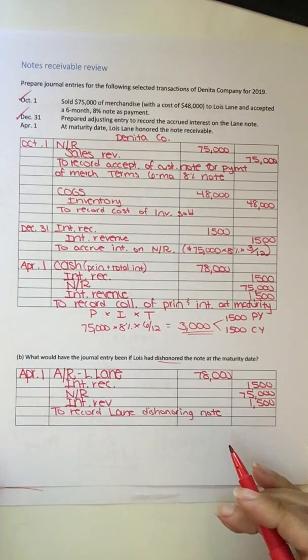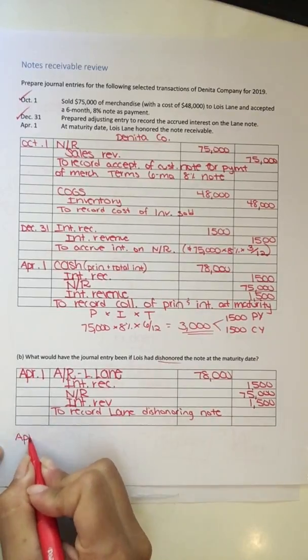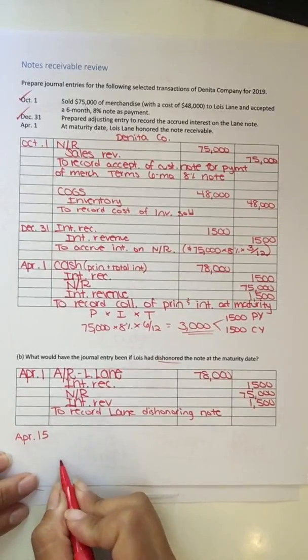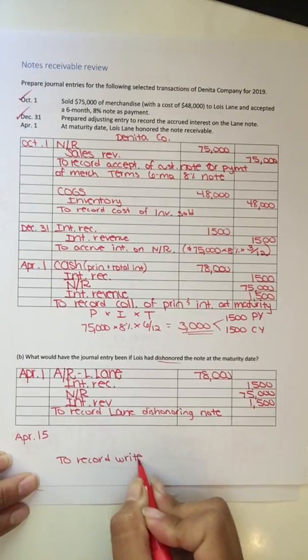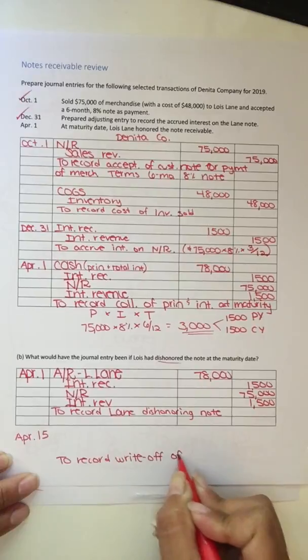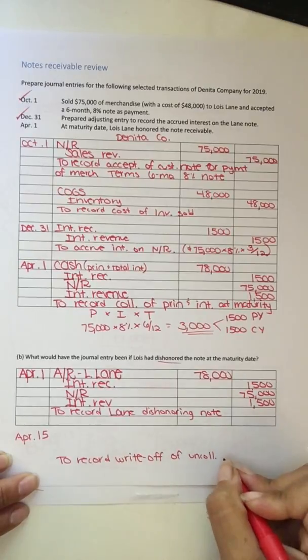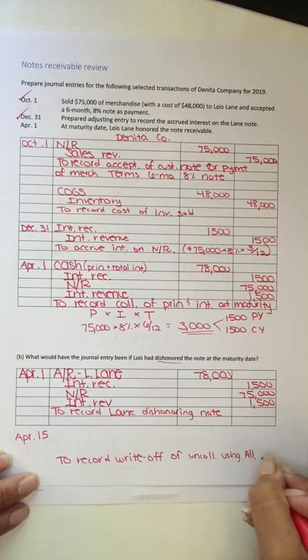If the problem takes it a step further and says, oh, on April 15th we realized that Lane was never going to pay. There was no chance of us collecting this. If that's the case, then we write it off. To record write-off of uncollectible account. And do you remember the journal entry for a write-off for an uncollectible account? Again, assume she's using the allowance method because we said that's the only one that's GAAP compliant.